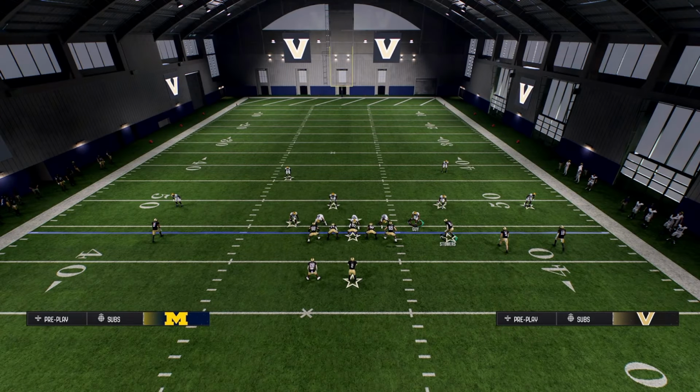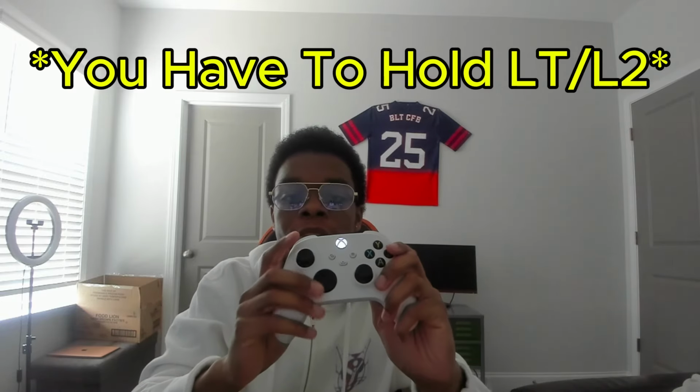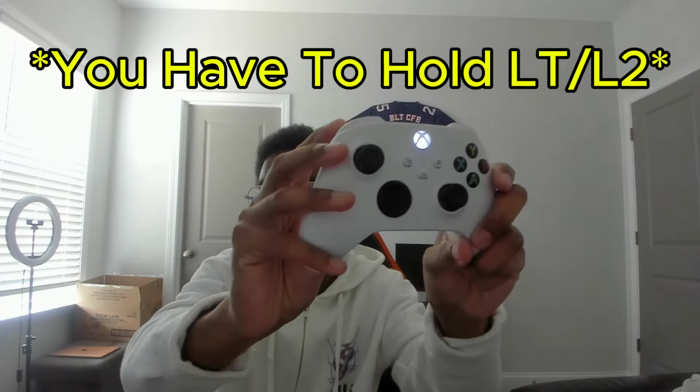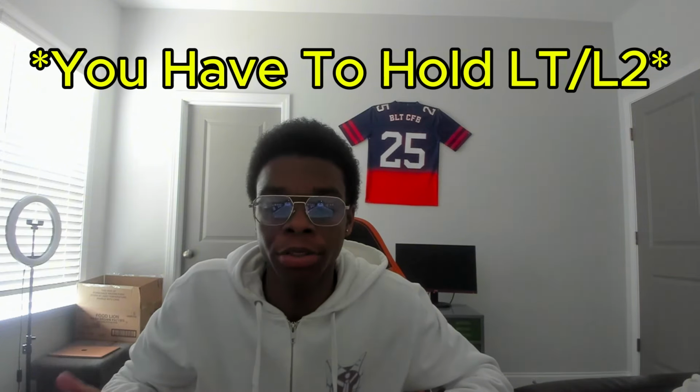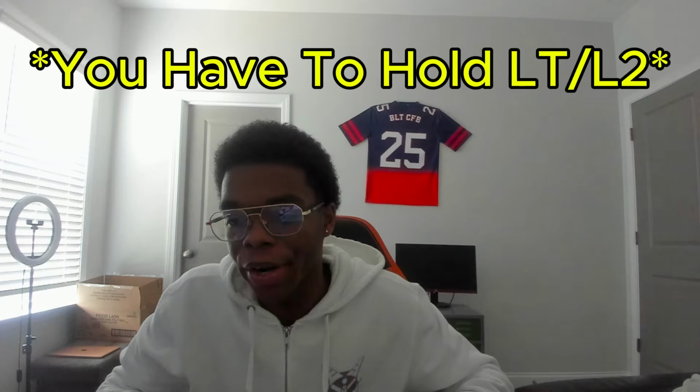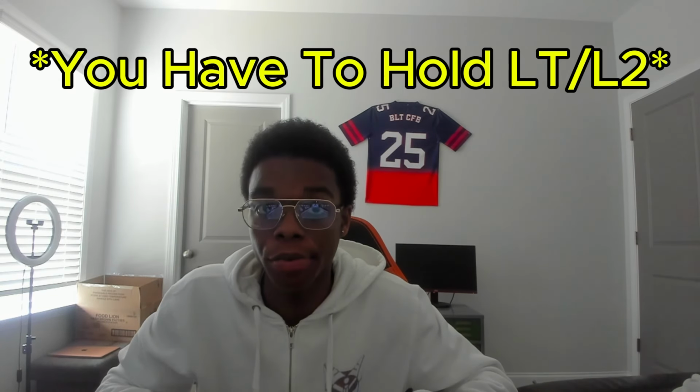Now, a key with this, and that a lot of people won't tell you, is that you need to be holding the left trigger when you are letting go of a pass. So here's the face cam. I believe this is going to be the left trigger right here. This is the button that you want to be holding whenever you're throwing the pass. Left trigger. If you're not holding left trigger, the game's not going to register it as a freeform. It's going to be a classic pass. And, you know, it's all right. You have some control, but you want to be using freeform.